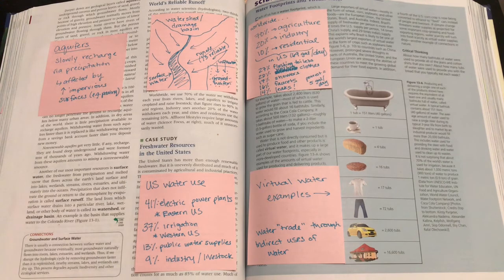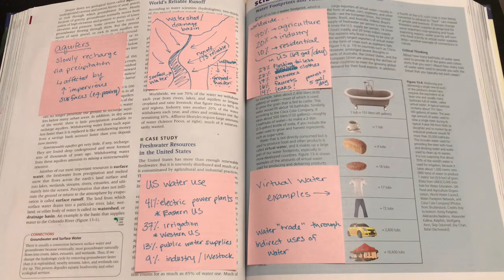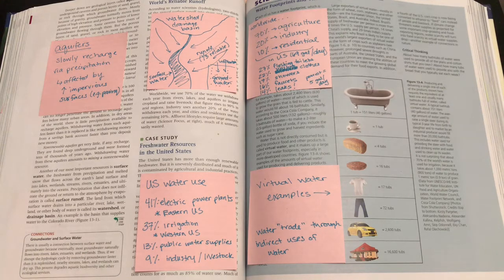When we talk about groundwater, we often talk about aquifers. Think of these as slow-moving underground rivers almost, where water is going through porous spaces in rocks. They do slowly recharge, usually by precipitation. This can be affected by changing the surfaces. So when we increase impervious surfaces, paving, concrete, cement, things that water cannot permeate through, cannot infiltrate into the ground, that increases the amount of runoff and you get less recharge of those aquifers.